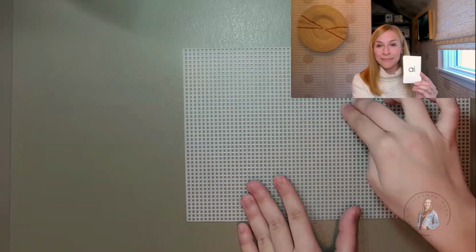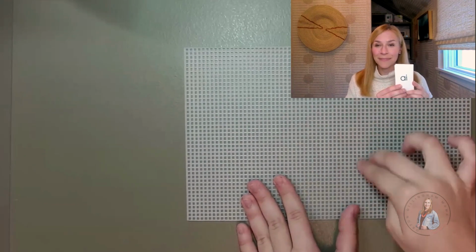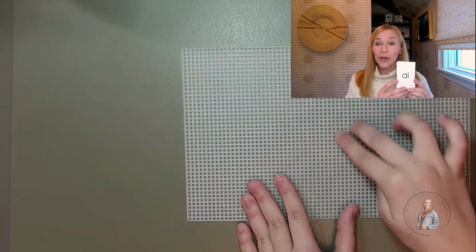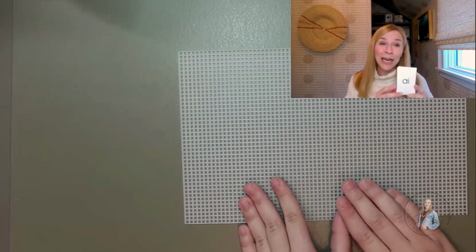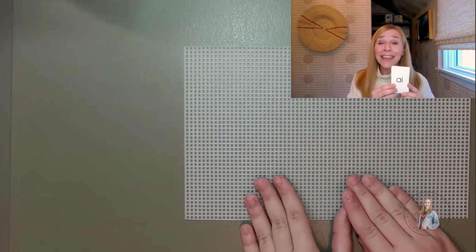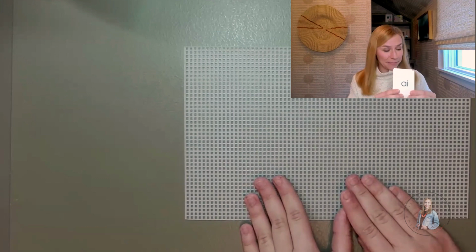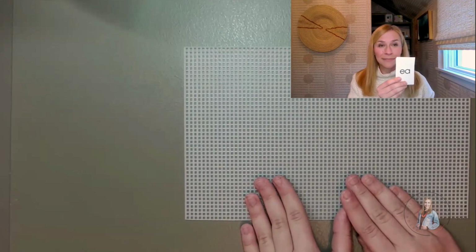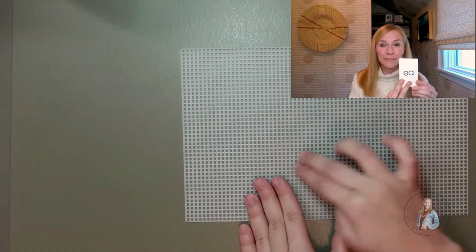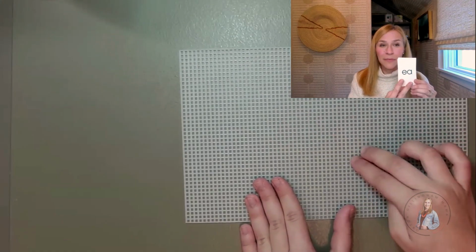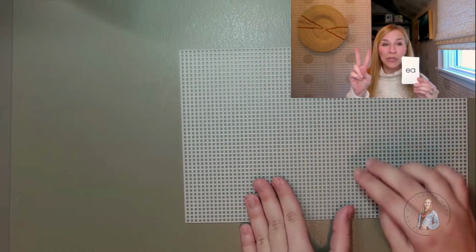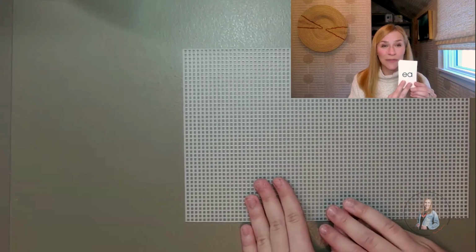A. Great job. That 3 times error correction helps cement the letter sound correspondences and A saying A. E. And she knows, because I'm putting up 2 fingers, that she knows 2 sounds for this.